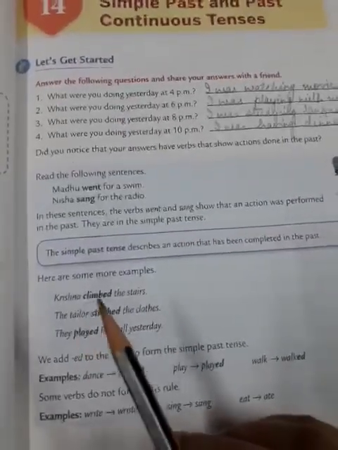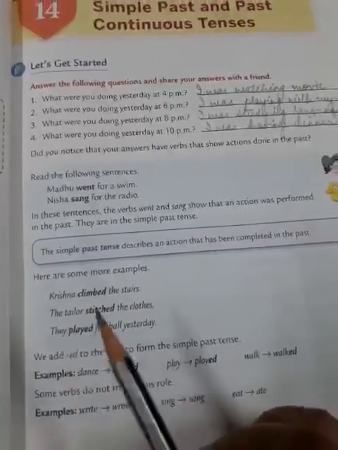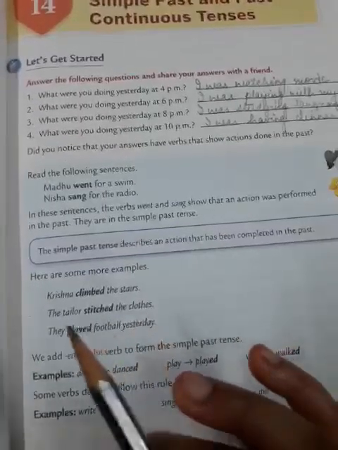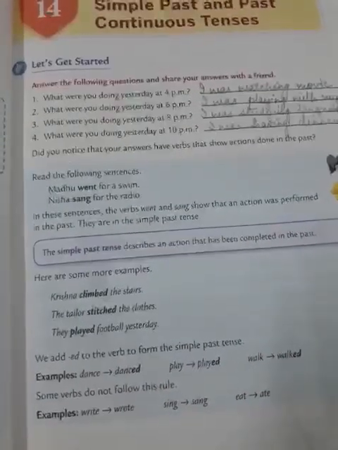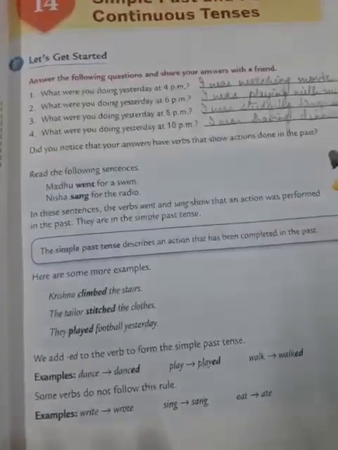Examples. Krishna climbed the stairs. Climbed, ed, means it is in past tense. Means Krishna has already climbed the stairs in the past. The tailor stitched the clothes. Means the tailor has already stitched the clothes. They played football yesterday. Means they have already played football yesterday. Playing football, this action is completed in the past.